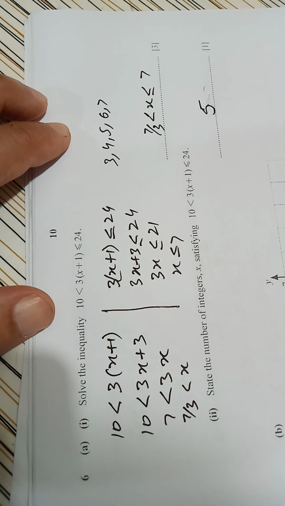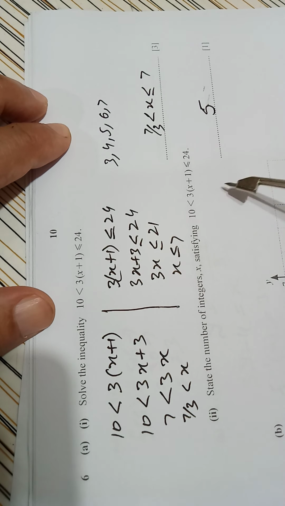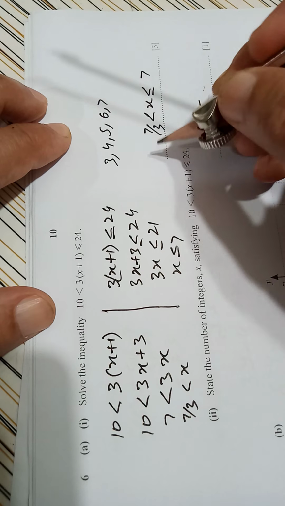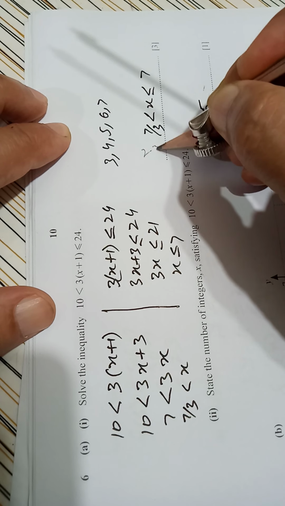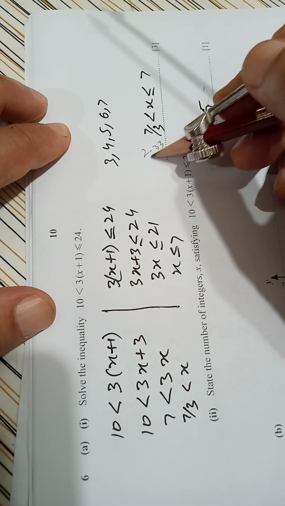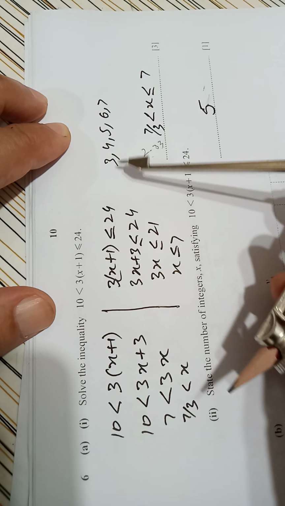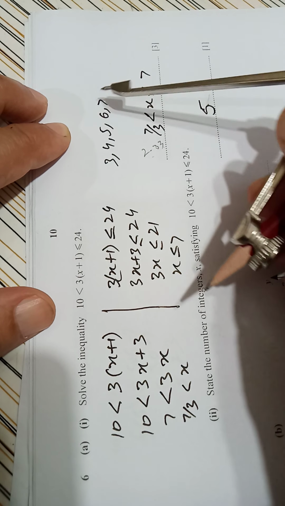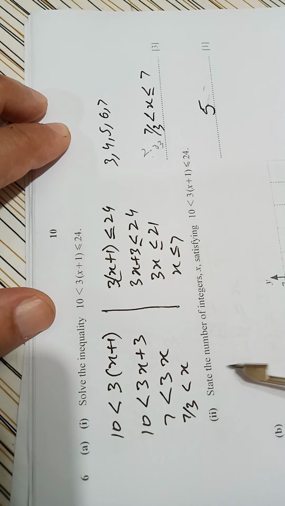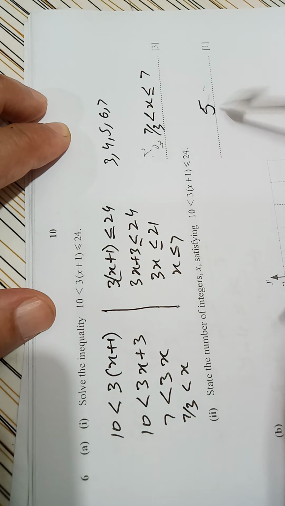And in the part 3, state the number of integers x satisfying this inequality. 7/3 is 2.33 approximately. So x is greater than 2.33, so your numbers will start from 3, 4, 5, 6 and 7, and he is asking for the number of integers, so your answer will be 5.